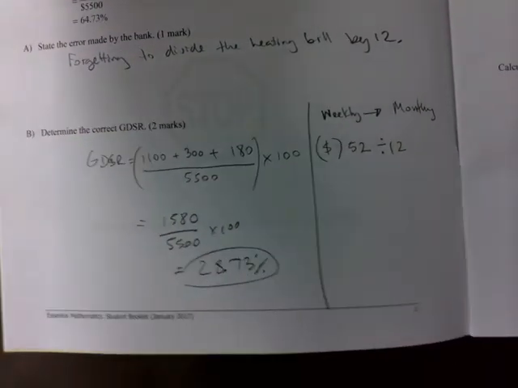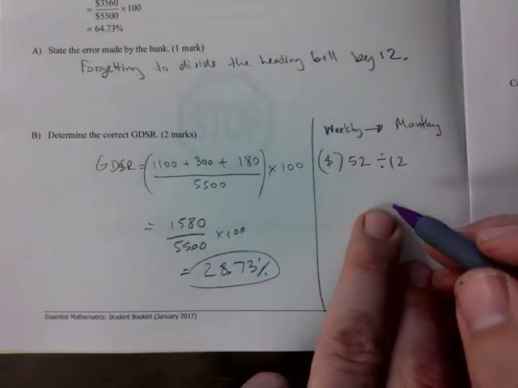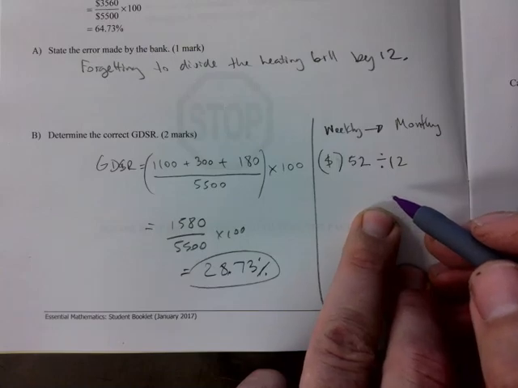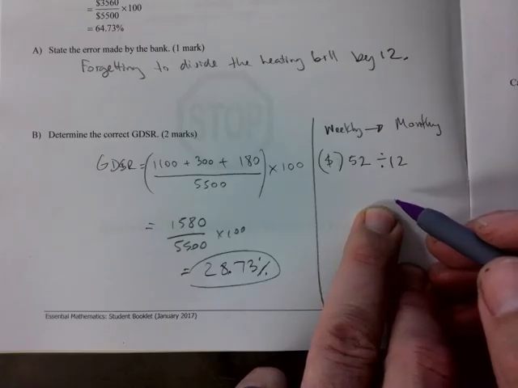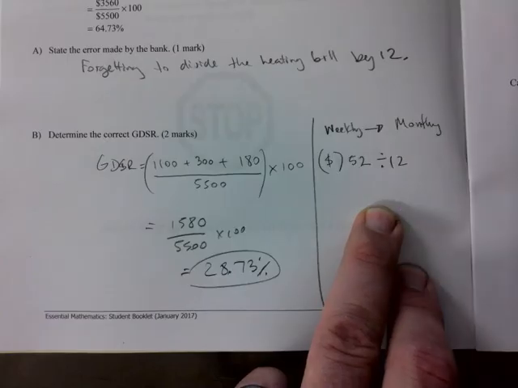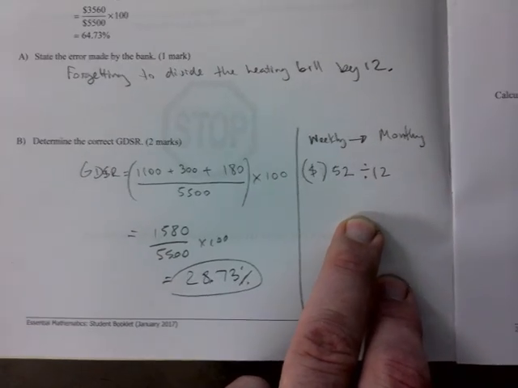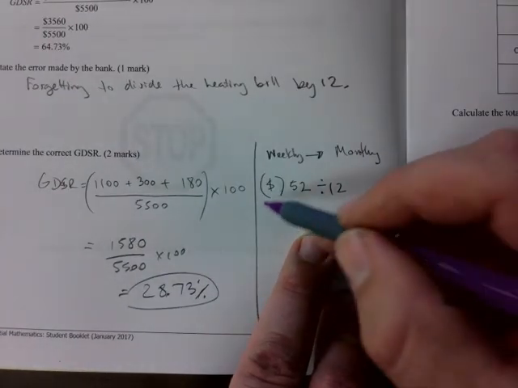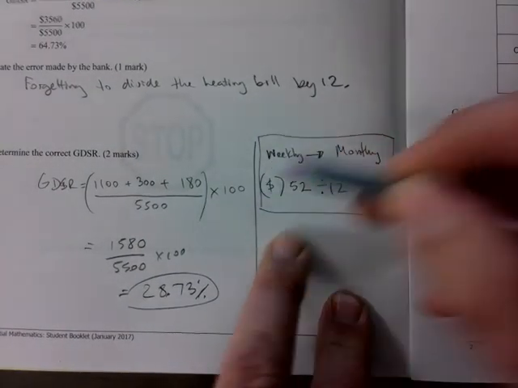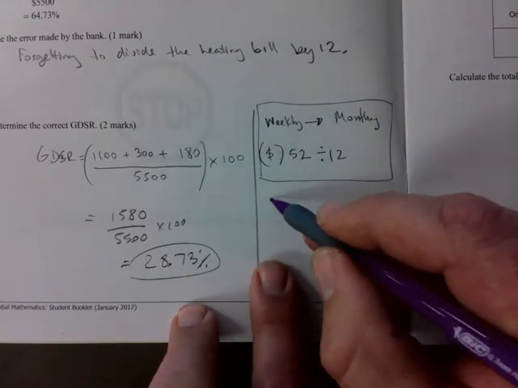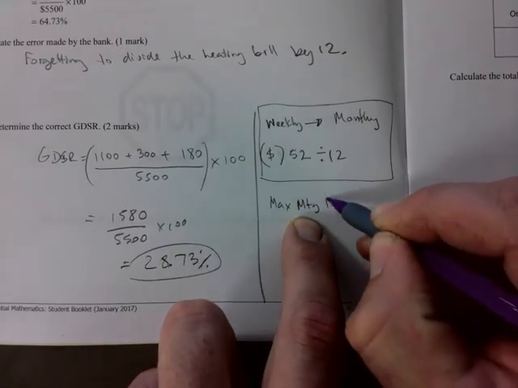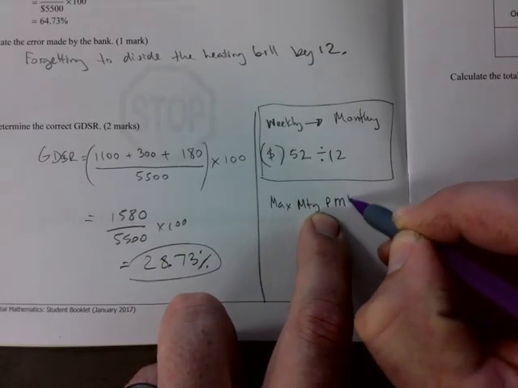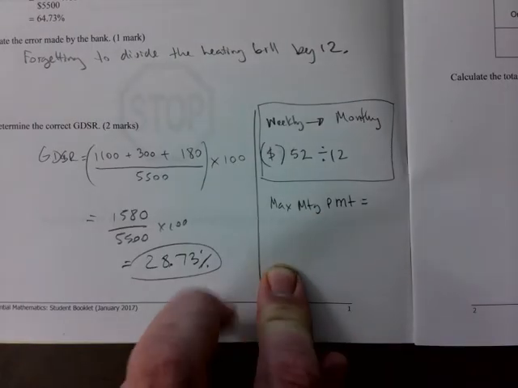What if it's semi-monthly? Semi-monthly is twice a month. You could just go times 24 divided by 12, or just go times 2. I think I'm going to leave it there. Okay, so remember, I would have this on my study sheet. And what's the maximum mortgage payment that you can actually afford? How would you figure that out? Do you have that formula?